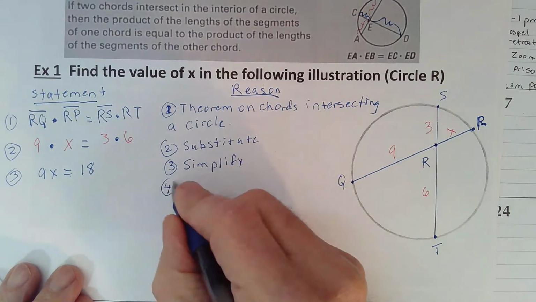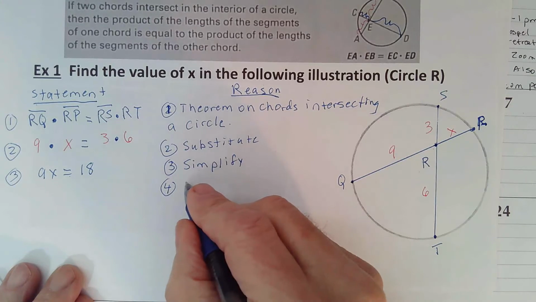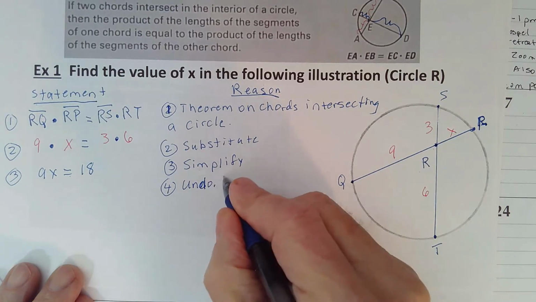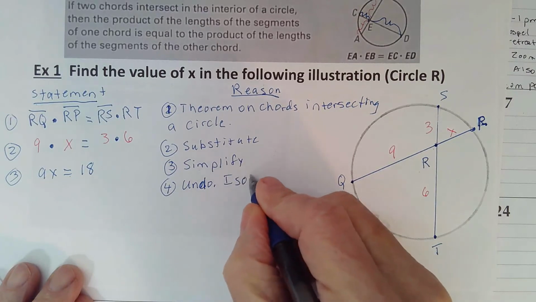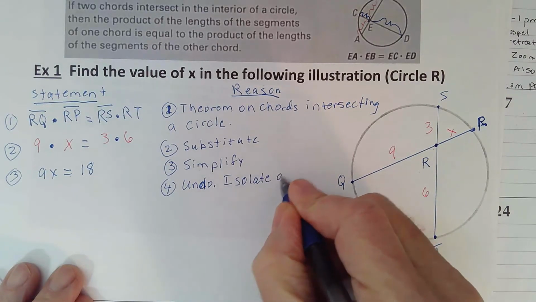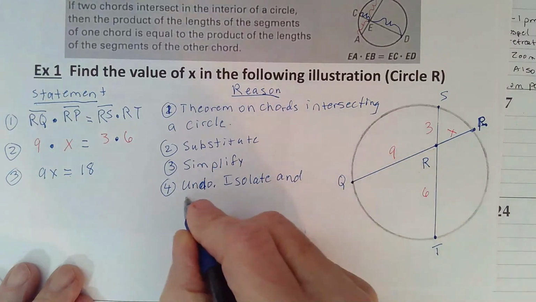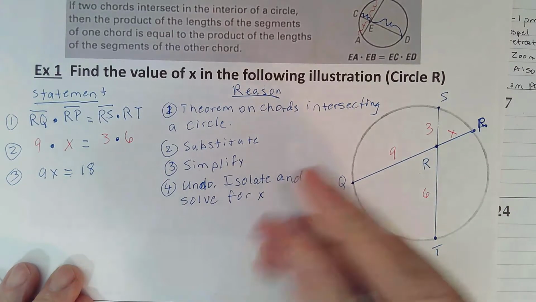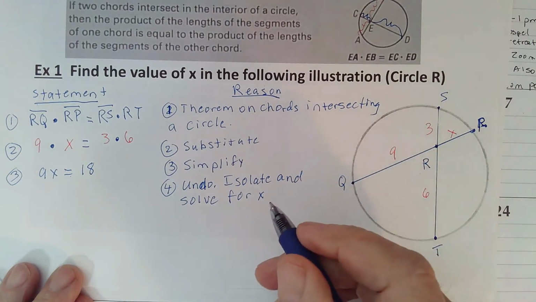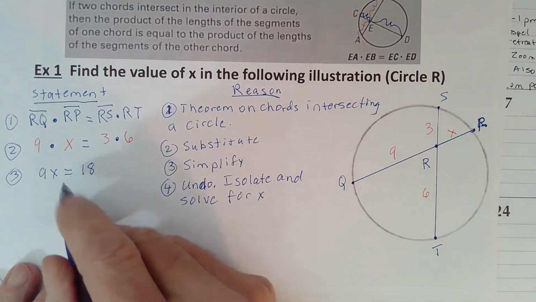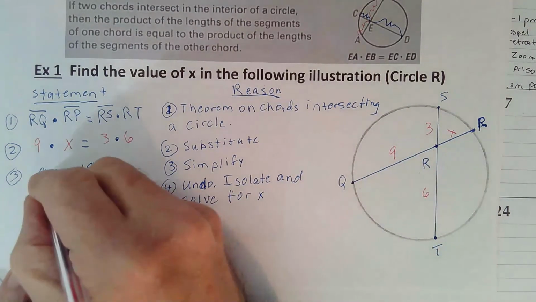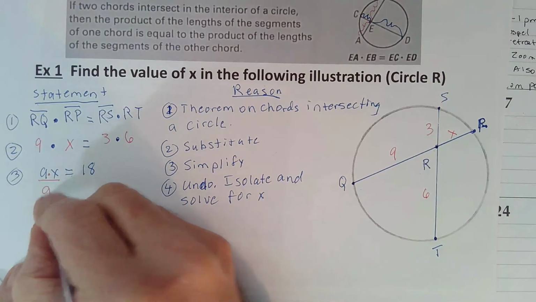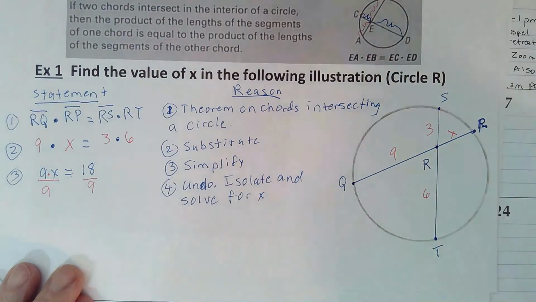And then you're going to undo and isolate and solve for x. When you get x by itself, basically you are isolating. So we're going to divide by 9 on both sides because 9, as we said, was multiplied to the x. So the opposite of that is division. We divide by 9.